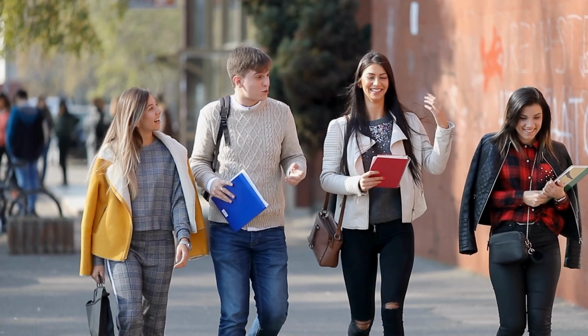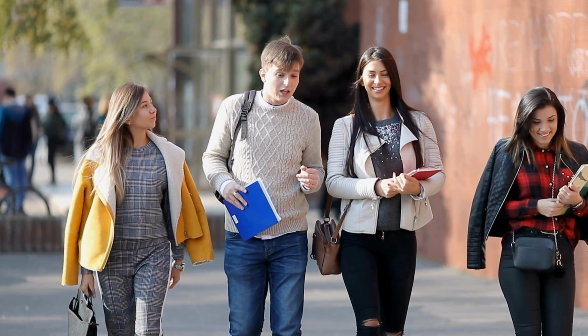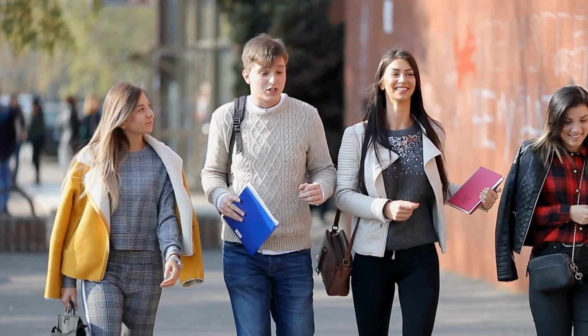Next, you need to have a confirmed place at a UK institution. You'll get a confirmation of acceptance for studies, CAS, from your chosen school. This is a unique reference number that you will need for your visa application. Once you have your CAS, it's time to gather your documents.